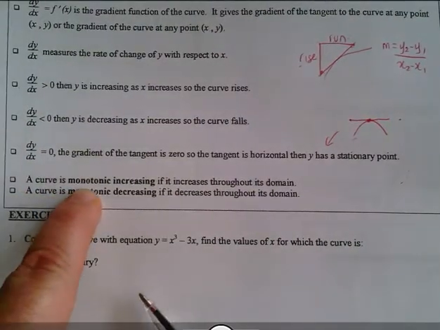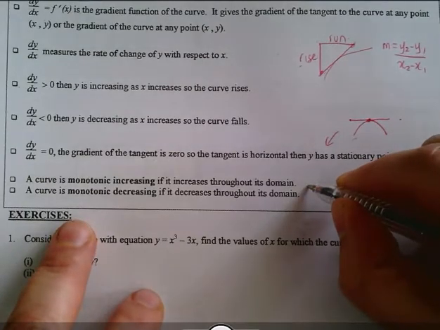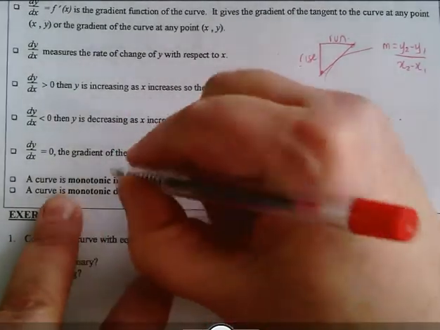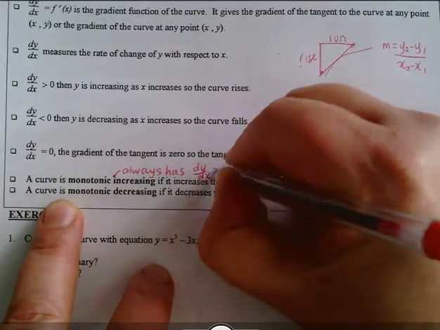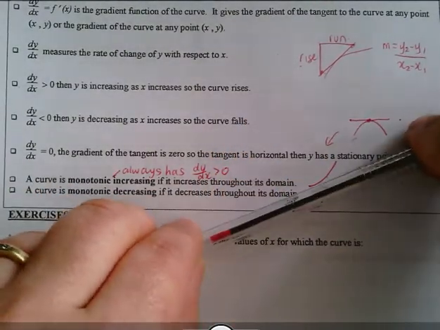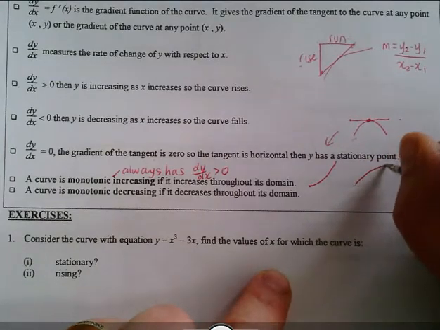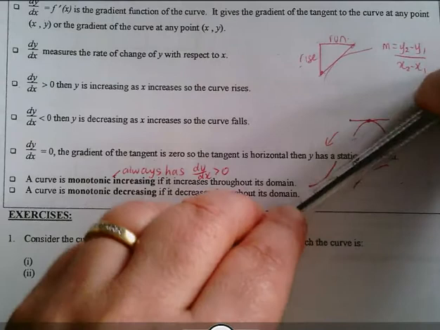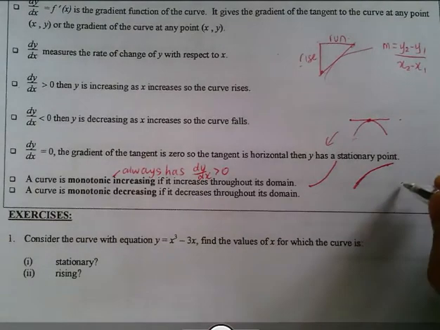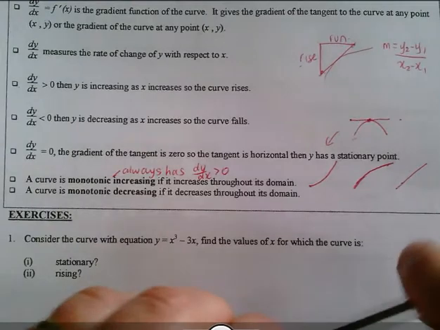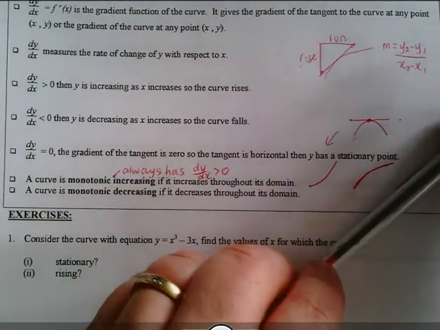Now, a curve is monotonic increasing if it increases throughout its domain. In other words, monotonic increasing means it always has a positive gradient, or dy/dx greater than 0. Look at this curve here, is the gradient always positive? Yeah. Good. What about this curve? Is the gradient always positive? Yes, it is. So they've both got positive gradients all the time, and so does that. Okay? So look, tangent to curve, positive gradient, as long as my pen stays like this. Tangent to curve, positive gradient, straight line, positive gradient.